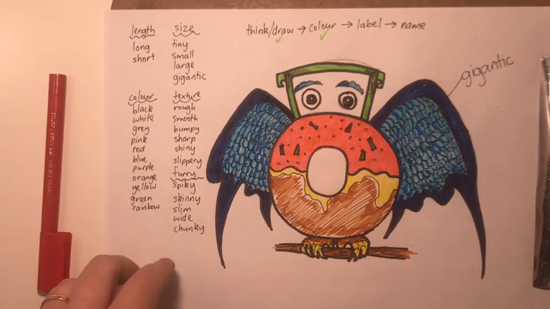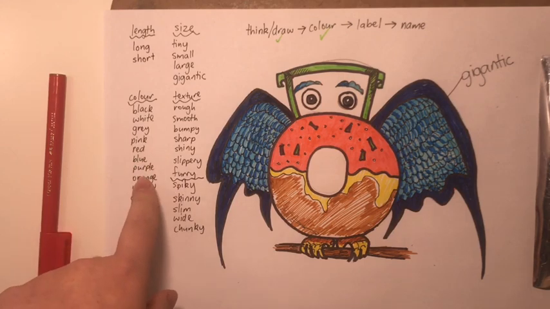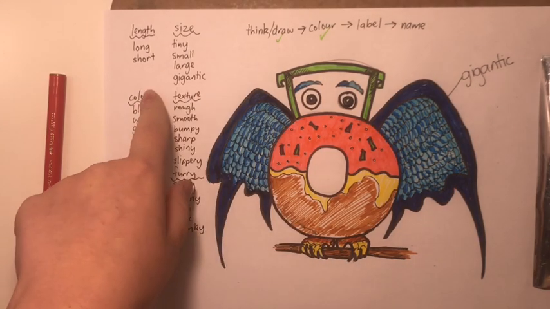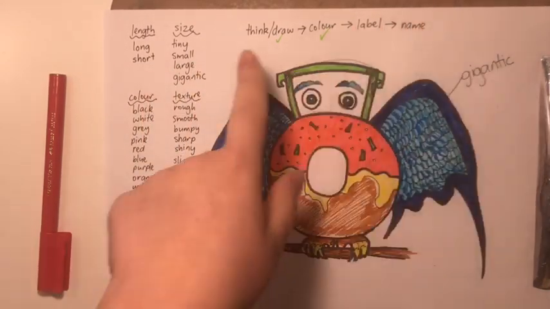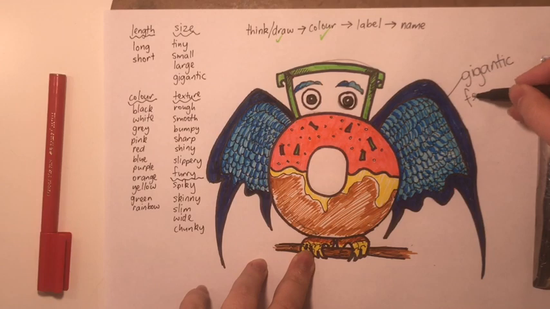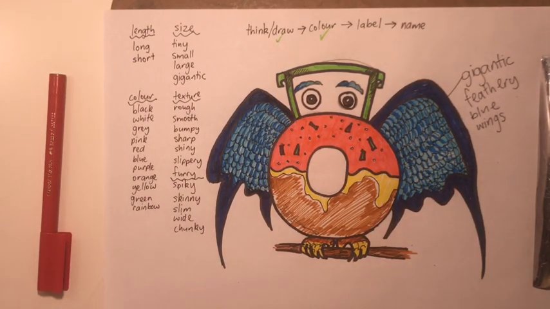I'm going to say feathery. Gigantic, feathery, blue wings. Or should it be gigantic blue feathery wings? No, the texture sounds right first and then the colour. So we're going to have gigantic, feathery, blue wings. There we go. Now I'm going to keep going with labelling my mythical beast, and when I'm finished I'll show you.